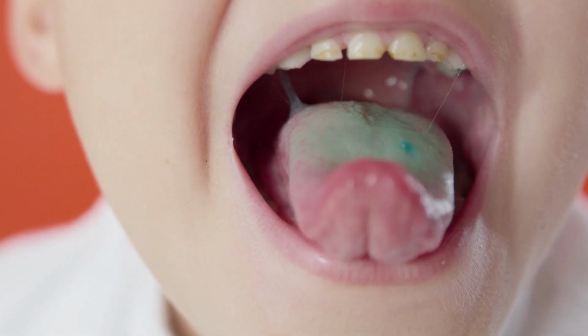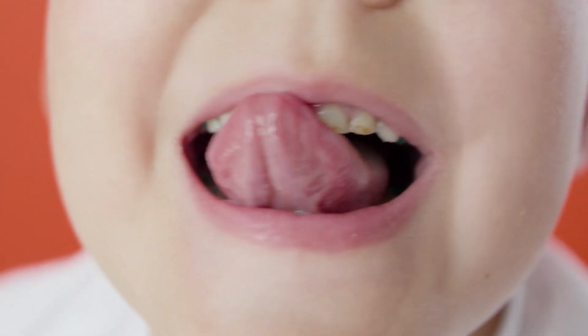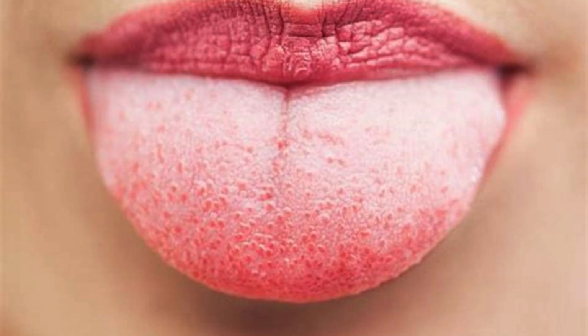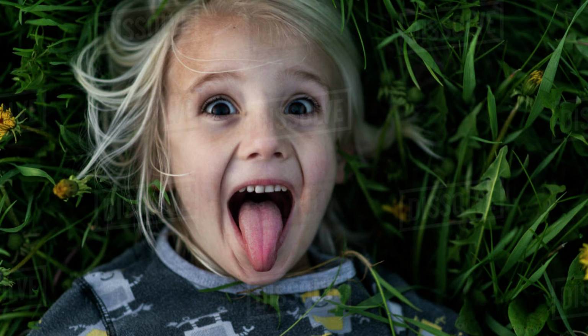Tongue health and hygiene. Maintaining good tongue health is crucial for overall oral hygiene. Brushing your tongue regularly helps remove bacteria and food particles that can cause bad breath and other oral health problems. In addition, certain tongue conditions such as glossitis, thrush, and geographic tongue can cause discomfort and require medical treatment. By practicing good oral hygiene and paying attention to changes in your tongue's appearance or function, you can ensure that your tongue remains healthy and functional.